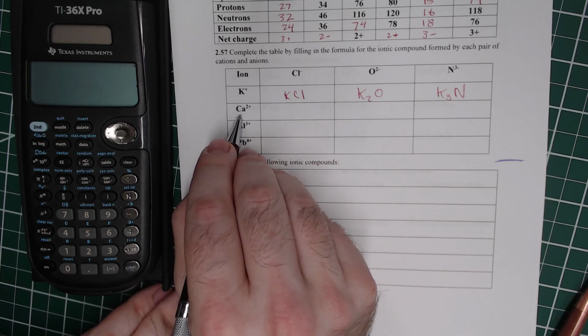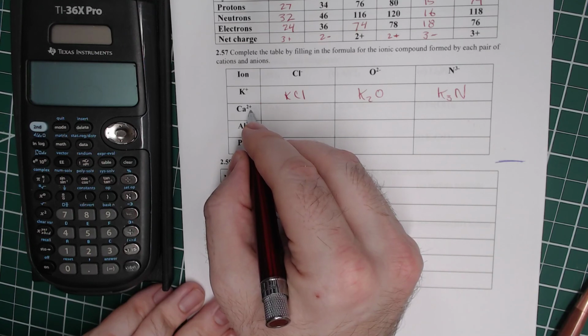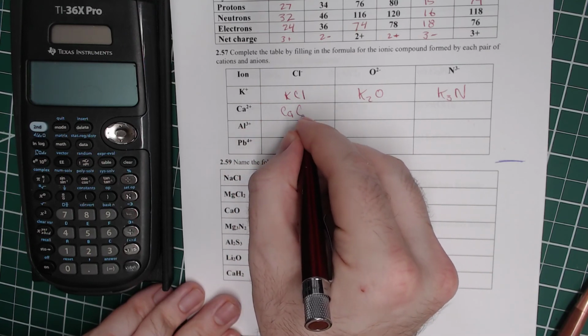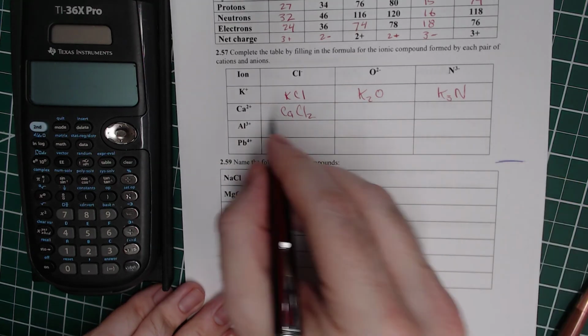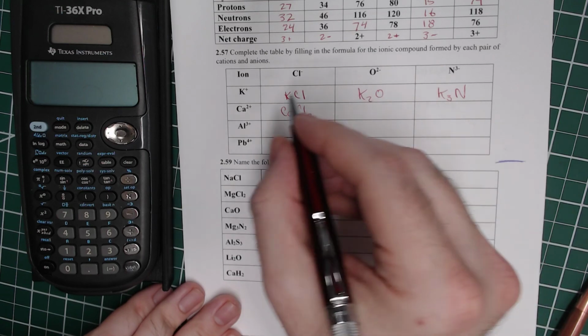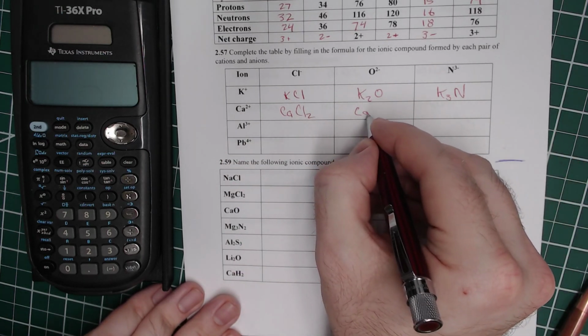All right, next one. Ca is 2 plus, chloride is minus 1. So we're going to need 2 of those chlorides, so it'll be CaCl2. Calcium's plus 2, oxide is minus 2. Well, the least common multiple of 2 and 2 is 2, so we just need 1 of each. It'll be CaO.